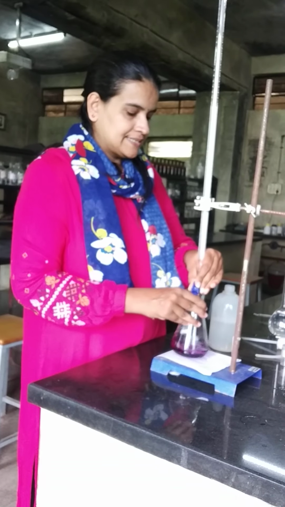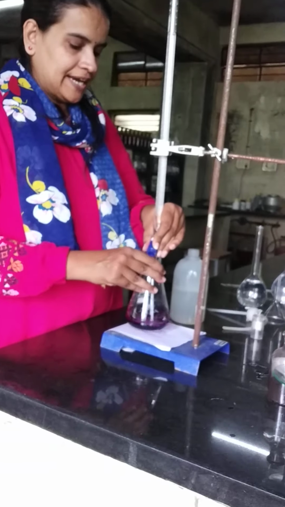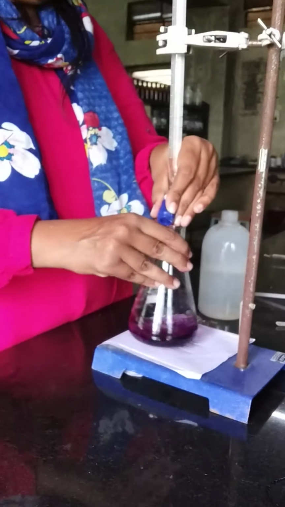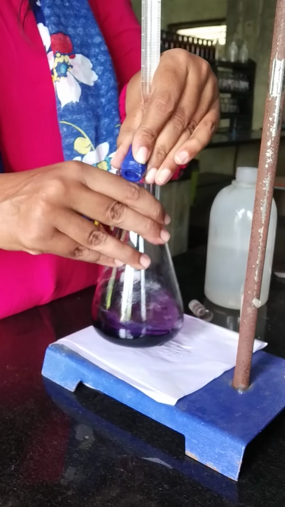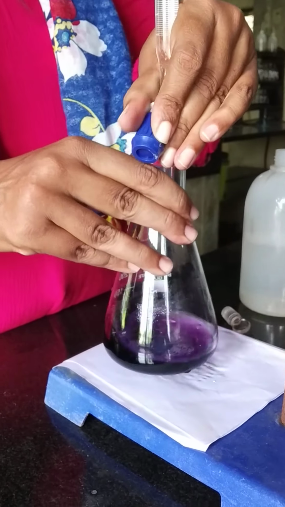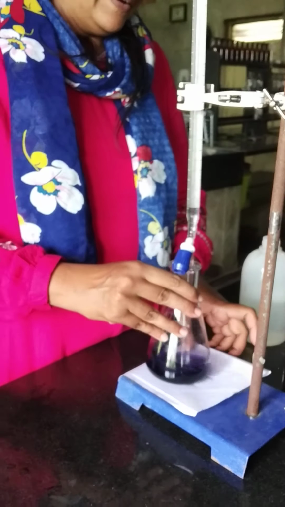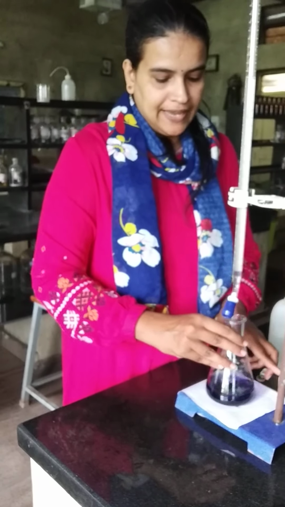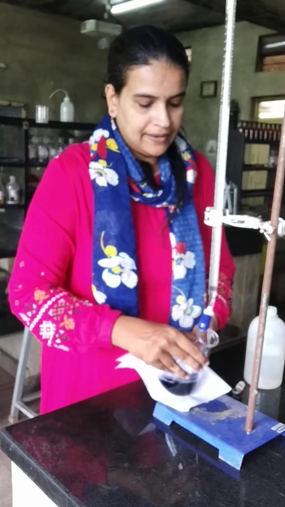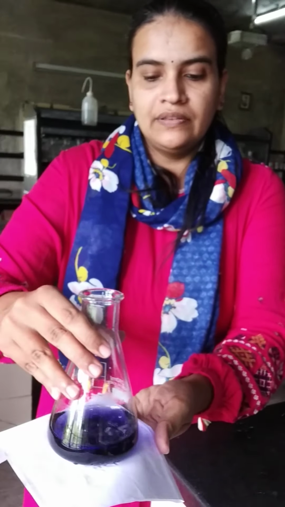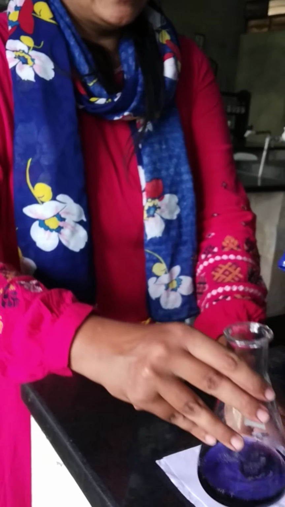Now the blue color has started forming at the place where EDTA is touching the reaction mixture. Afterwards we can add slowly. Now it has completely converted to blue color. So this is the end point. This is the advantage of taking a white background where we can make out the blue color exactly. So this is how we have to determine the end point.